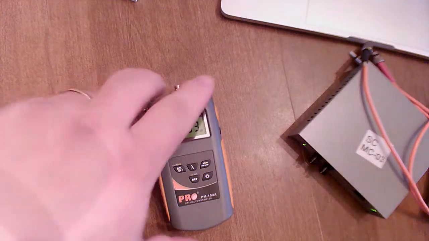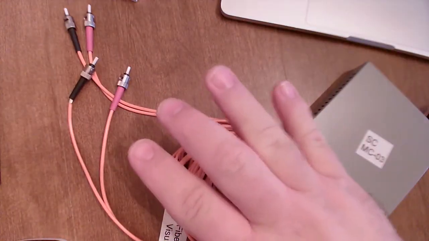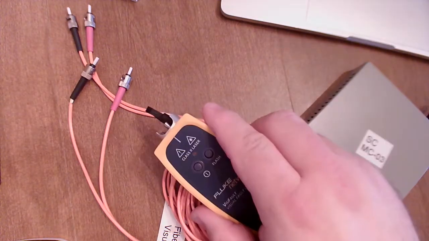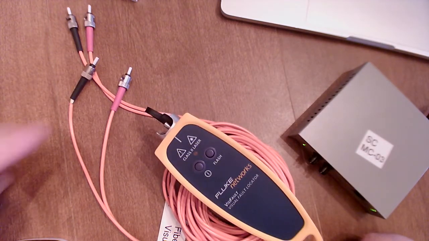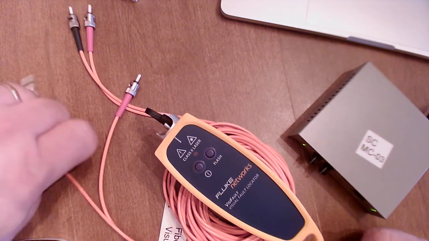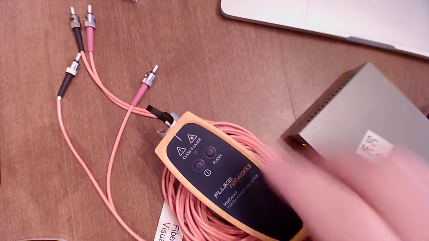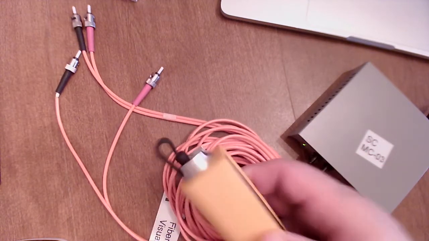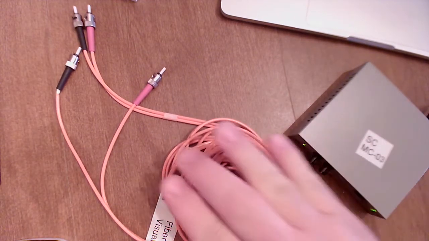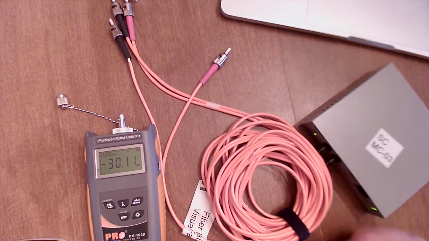Now, just to put it in perspective for you, in the first part of the lab, we tested our fiber optic patch cable with the visual fault locator and identified that the red side of the cable was functioning well. The black connector side of the cable had a fault over here. So we're going to take this same cable and connect it up to a power meter to see what kind of loss we have between those two.